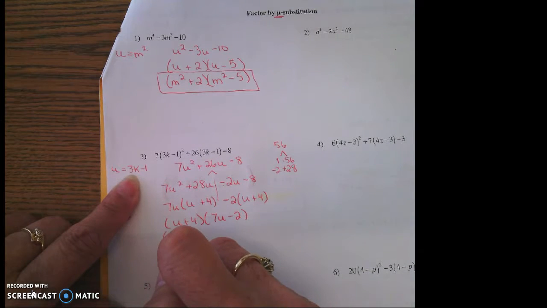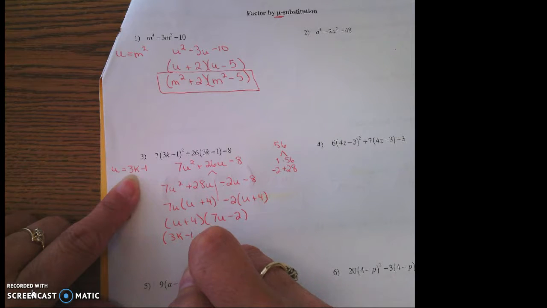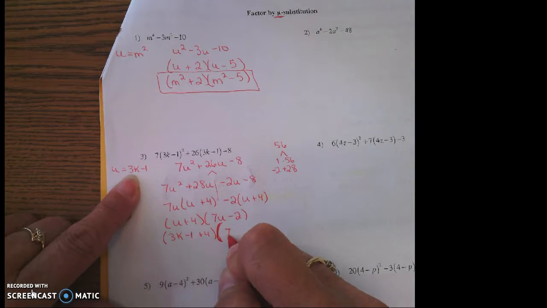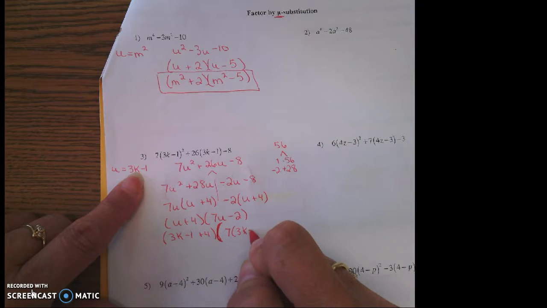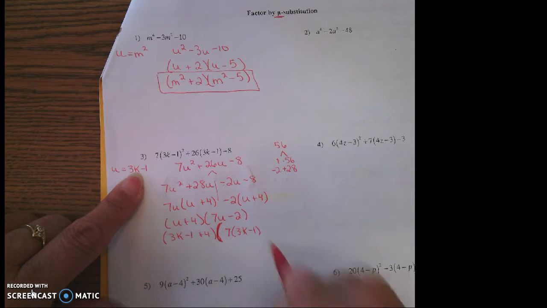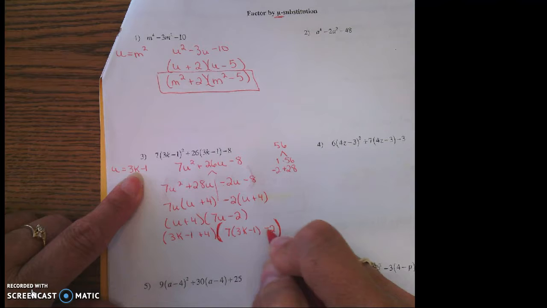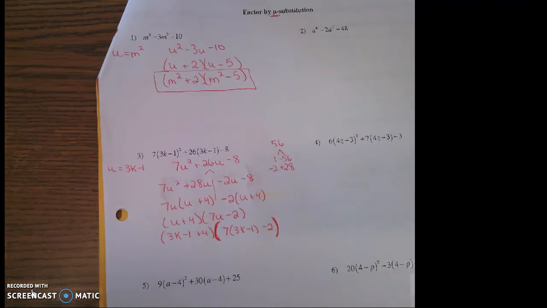All right, so this u I'm going to replace with the 3k minus 1, and then I still have the plus 4. Now over here, I'm going to do a darker set of parentheses. I have 7 times u, but u is this binomial, so I need to put that in parentheses so I remember to distribute. And then don't forget there's still that negative 2 here, and then my parentheses.